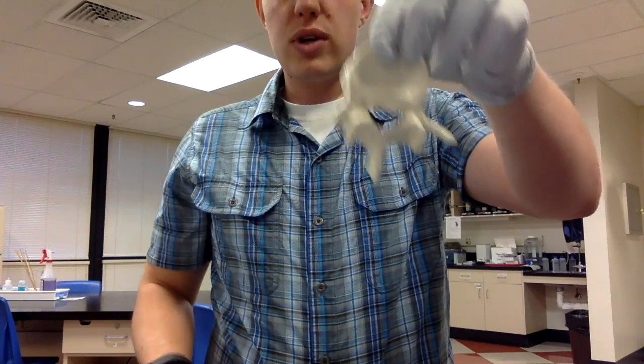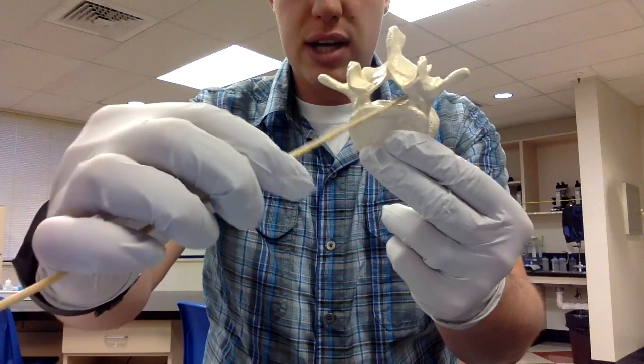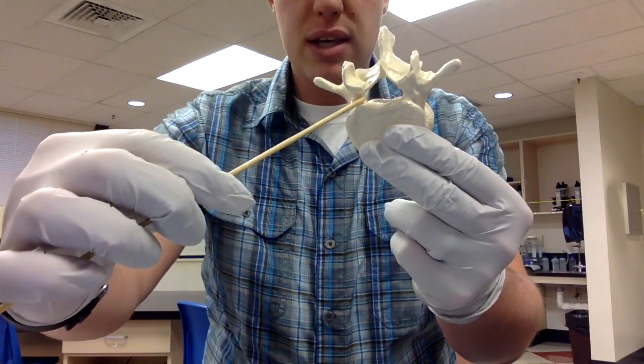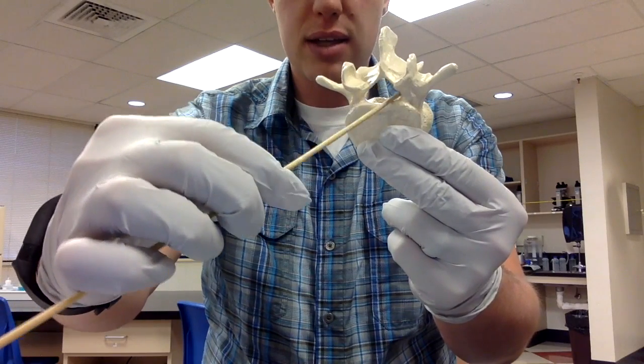Okay? Also, in the vertebrae, kind of cool, if you're breaking down this entire arch right here, the walls are going to be the pedicles and the roof is going to be the lamina. Okay, lamina.